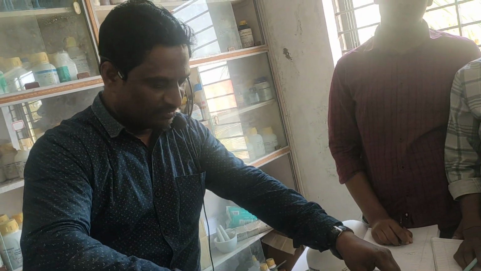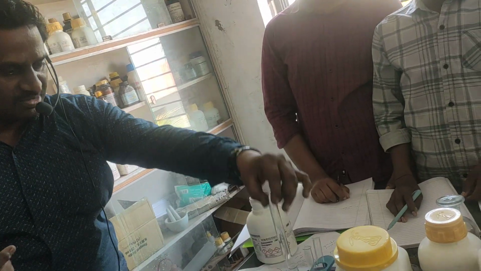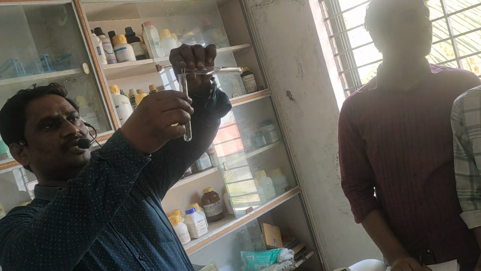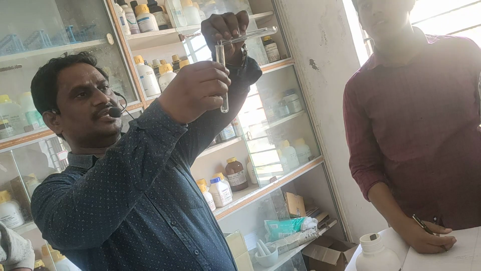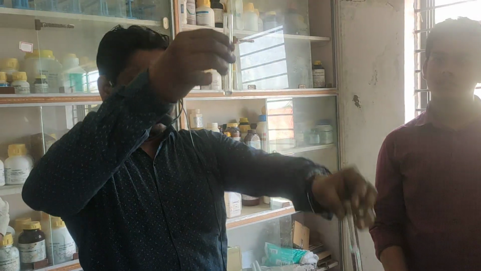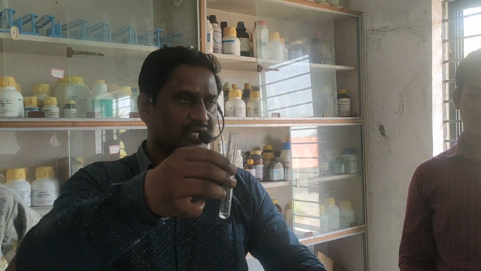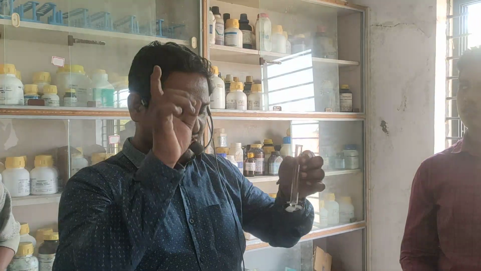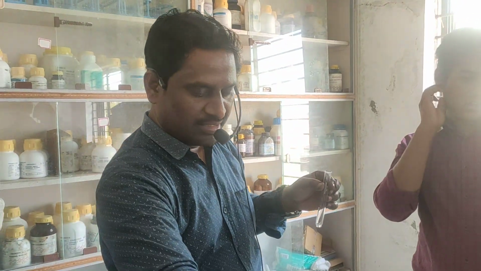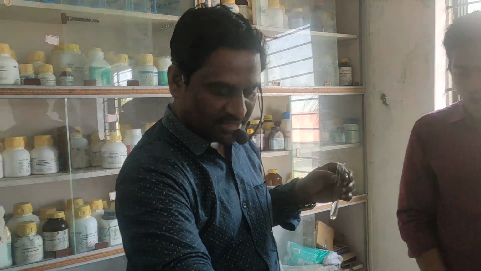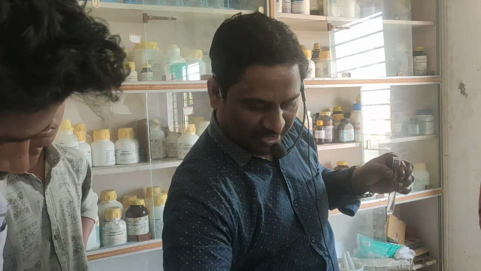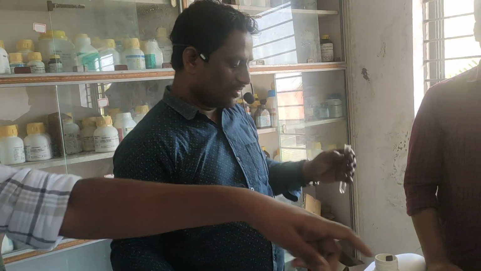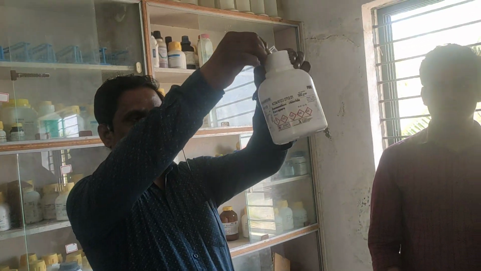Now again for the fourth experiment, where is the original solution? I am taking the original solution. What should I add to this original solution? NH4Cl, NH4OH, and H2S water. So I have to add 3 reagents. First, ammonium chloride is there, which is just like a salt here.